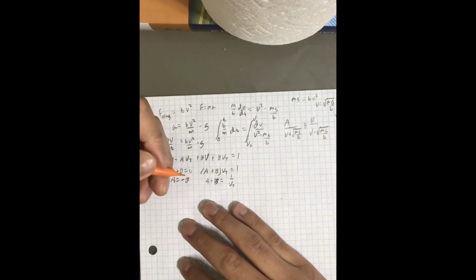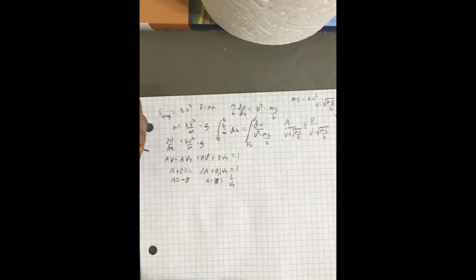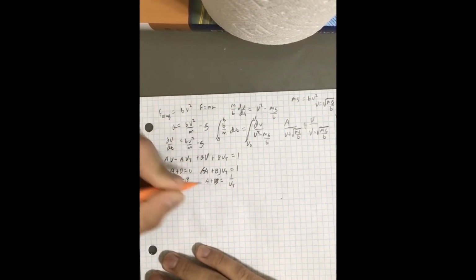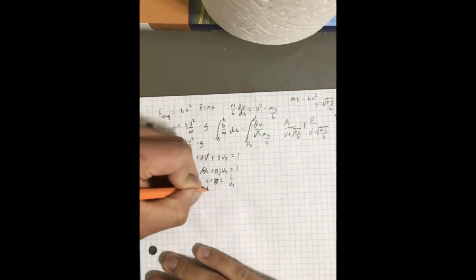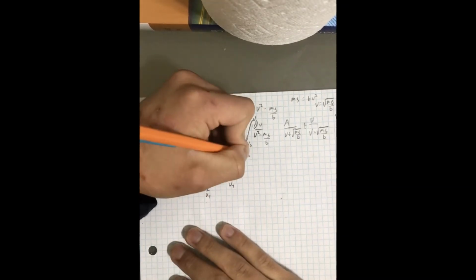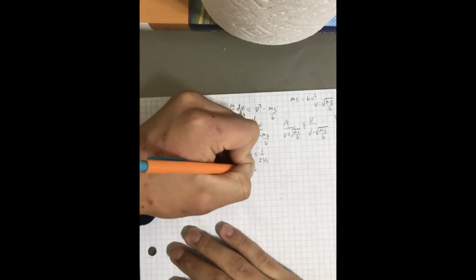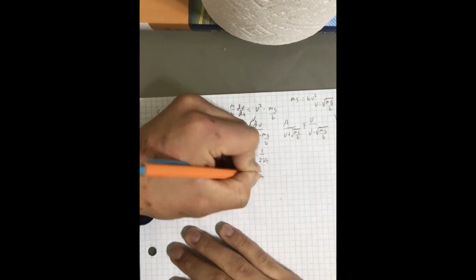So negative b plus b, it's going to be 0. Did I do that right? Oh right, okay, so yeah, this is a minus Av_t. And so since A is equal to negative B, then we have 2B is equal to 1 over terminal velocity. And so B is equal to 1 over 2 v_t, and A is just going to equal negative 1 over 2 v_t.